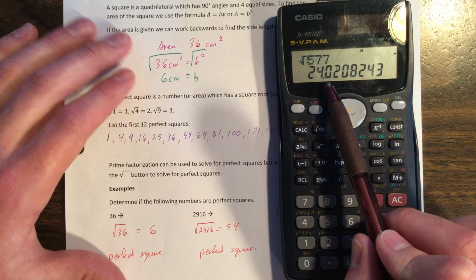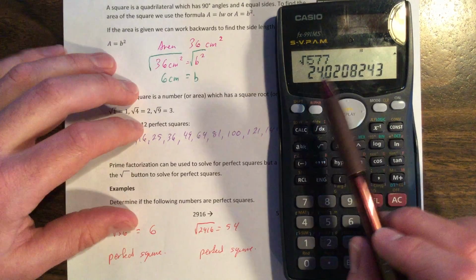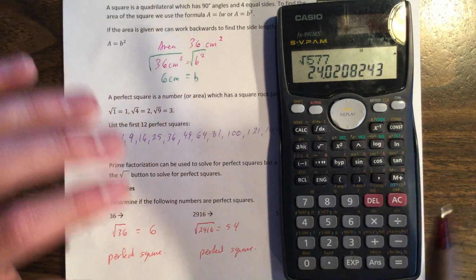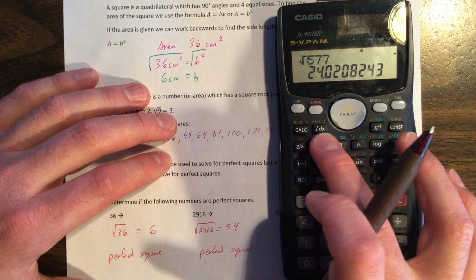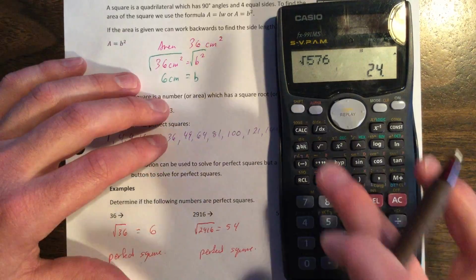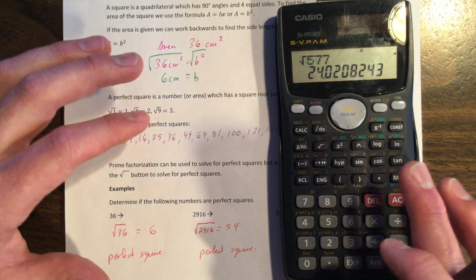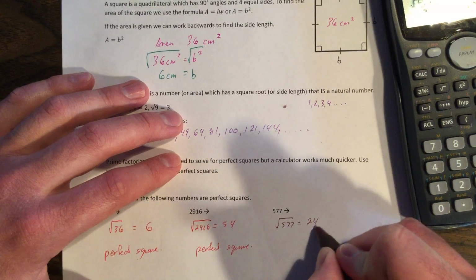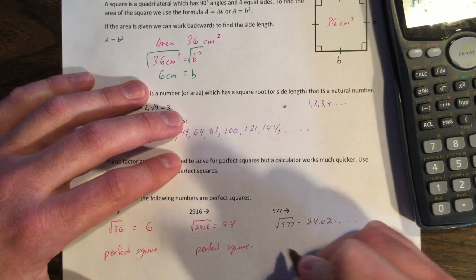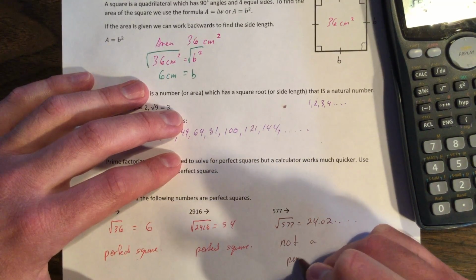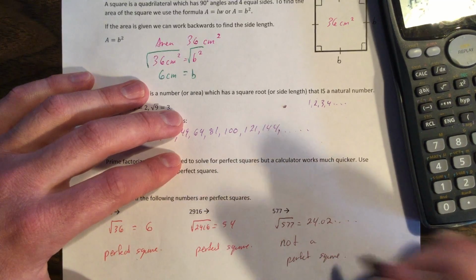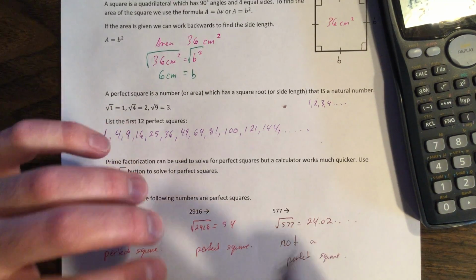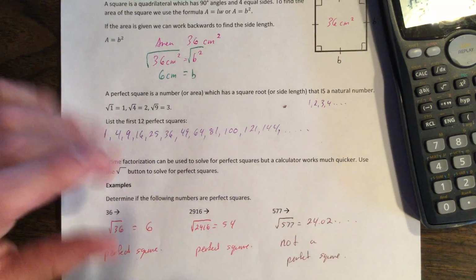Now, if you round it to one decimal place, it's technically a whole number, but this is not a perfect square. It has to come out perfectly. Anything just slightly off won't work. If you do 576, that gives us exactly 24, but 577 is not 576. So the square root of 577 equals 24.02 and then a bunch more decimal places, so this is not a perfect square. It's important that we understand it has to have exactly 0 as the decimal to be a perfect square.